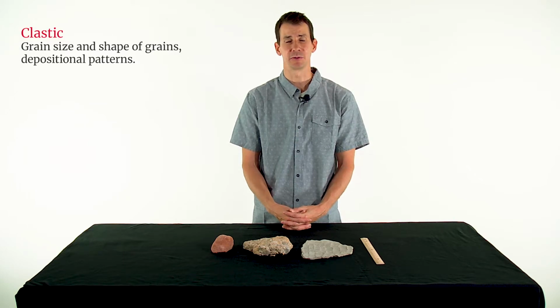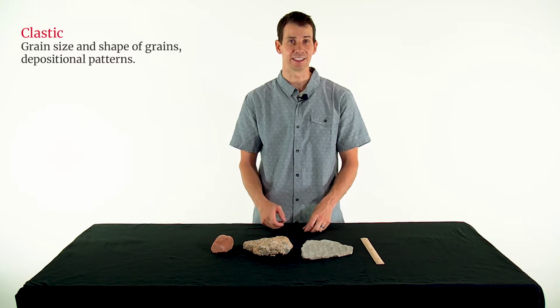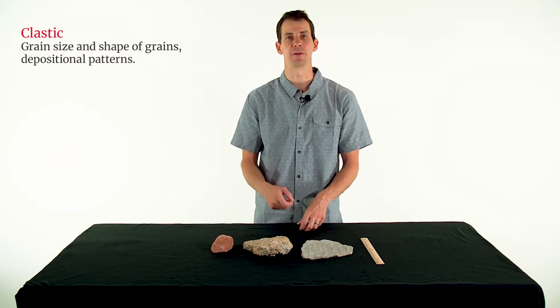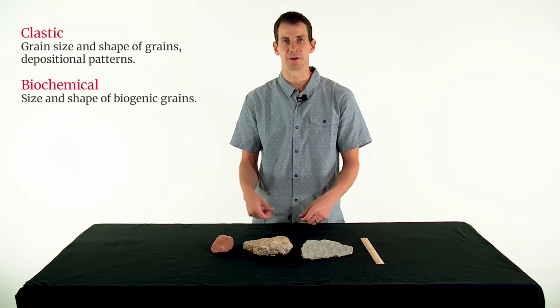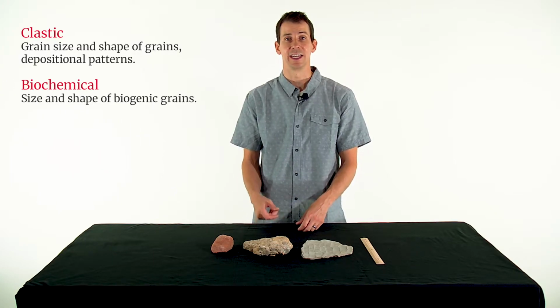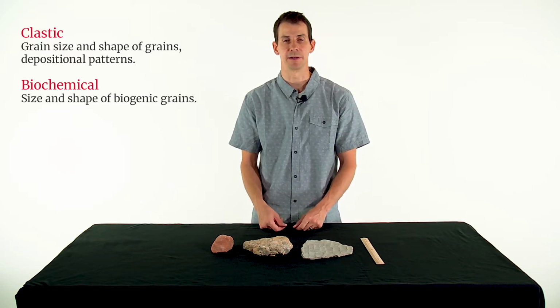So if we look at those, clastic sedimentary rock, you are going to identify that rock type by the size of the rock fragments and the shape of the rock fragments. Biochemical, in a similar fashion, you're going to look at the size, shape, and type of the organic fragments within it.